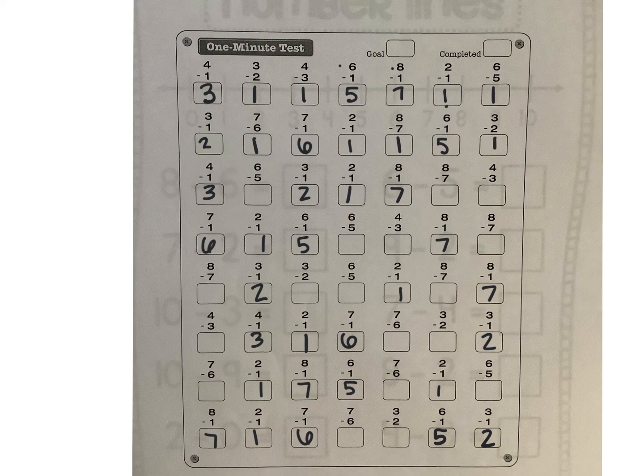So that's really all you have to do to find the answers to the rest of these problems is just look and make sure that they are neighbors on the number line. And if they are, the answer is 1. So go through and finish the rest of your paper. Nice job, boys and girls.